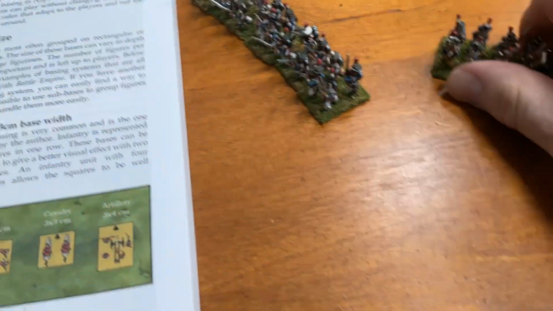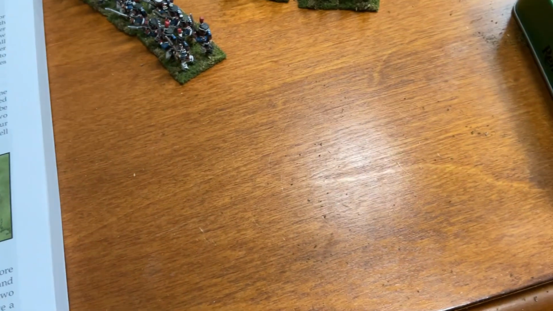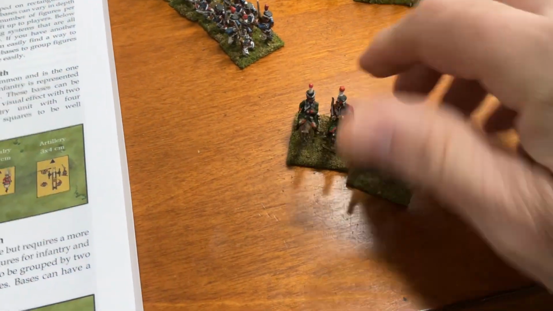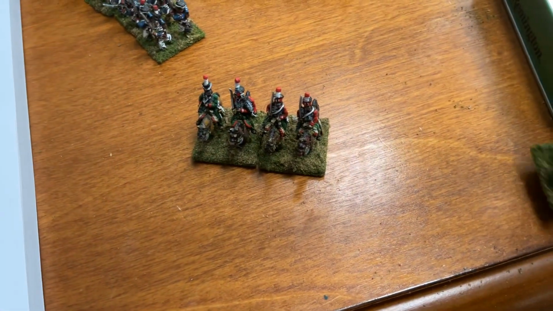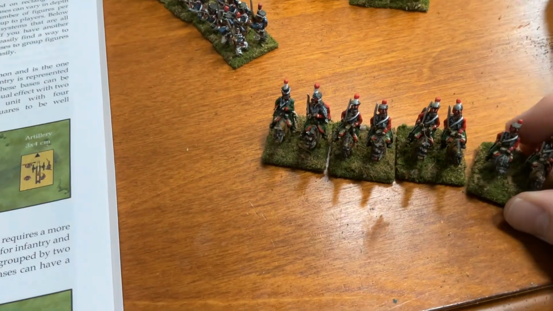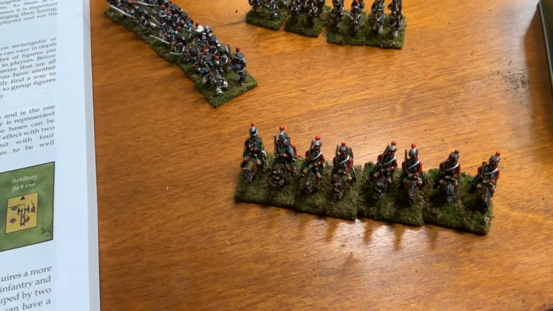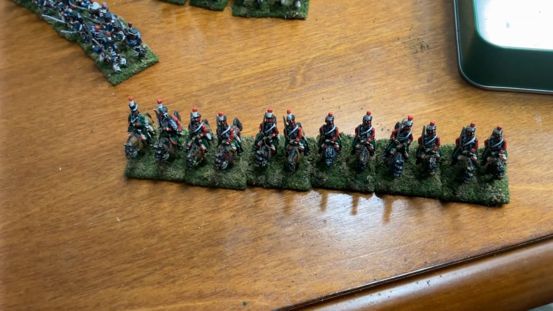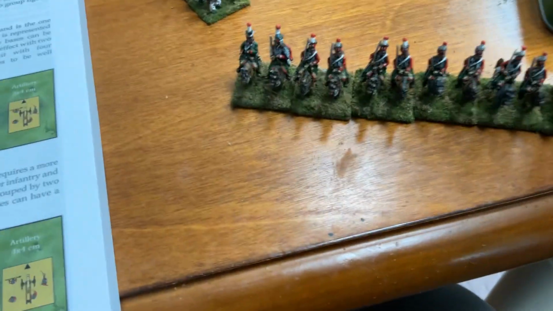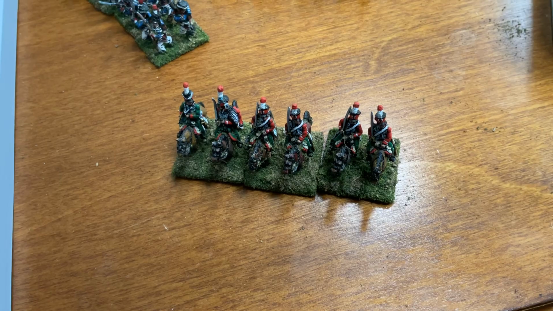When it comes to cavalry, a standard unit is going to be 8 figures, 4 stands. A large unit is going to have 6 stands, and a small cavalry unit is going to have 3 stands.